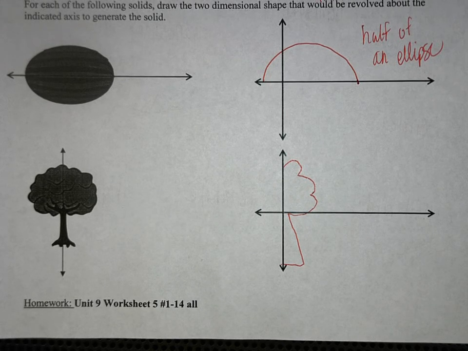Pretty exciting stuff. All right, do we have any questions? So all we're doing is taking a slice from a 3D shape and figuring out the two-dimensional shape.